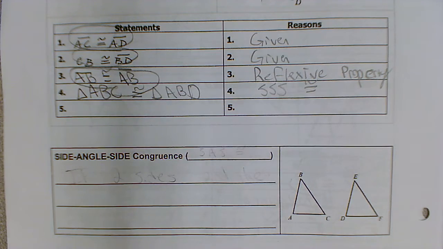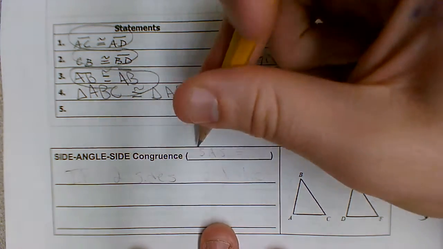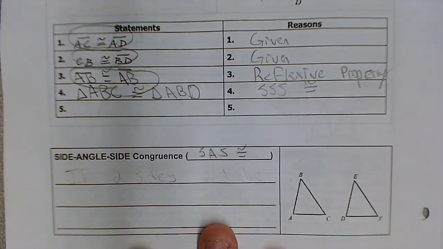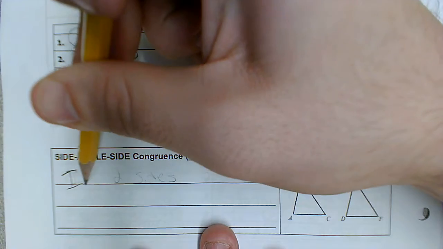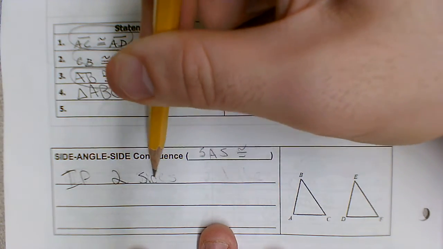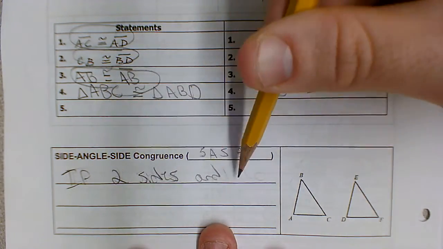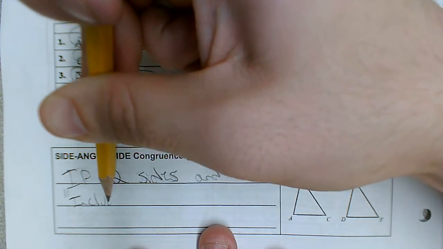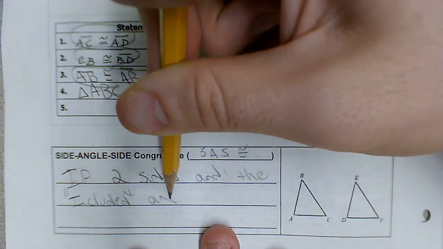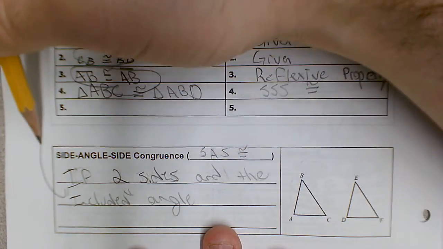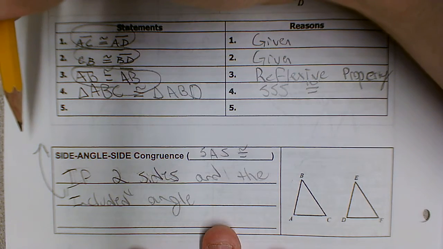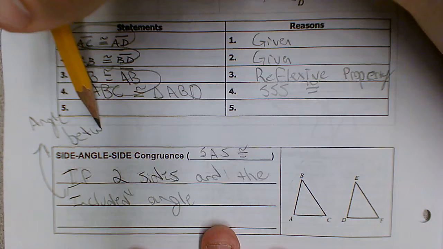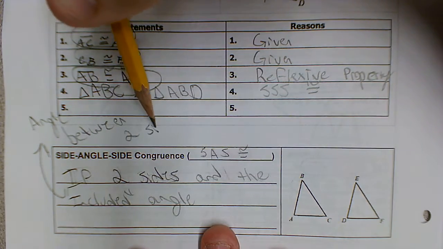So, let us talk about side angle side, abbreviated SAS, congruence. And here's basically what it says. If two sides and the included angle, I want to take a quick aside saying included here means angle between two sides.